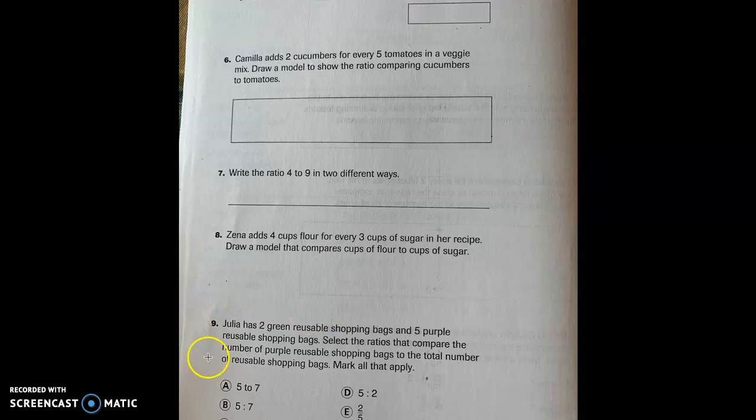Question number 9. Julia has 2 green reusable shopping bags and 5 purple reusable shopping bags. So again, write your list. 2 green, 5 purple, 7 total. And then it says select the ratios that compare the number of purple reusable shopping bags to the total number of reusable shopping bags. So again, write your ratio, purple on top, total on the bottom, and then find the 3 possible answers that are correct. There could be up to 3. Go ahead and solve all of those problems before you go to the next part of the video.